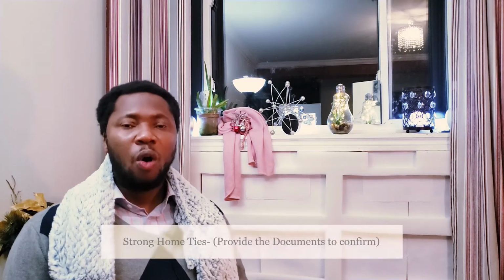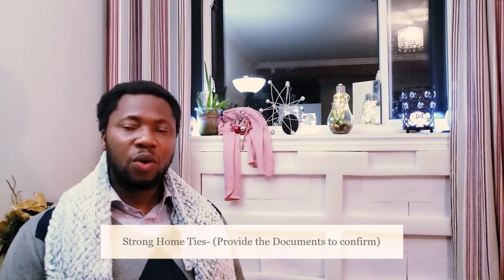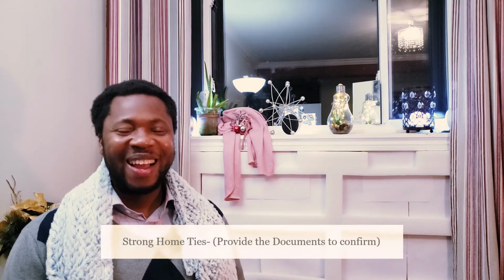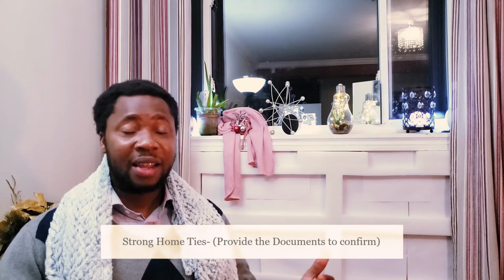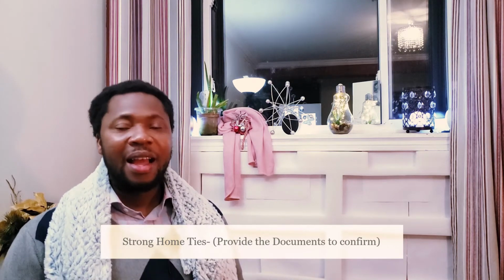And then you also need to have what we call home ties. So home ties is basically the requirement for a study visa in Canada that by the time you are done with your school in Canada, you are supposed to go back home. I know that sounds funny because many people that want to come to Canada to school eventually want to stay back. And the good thing is that the Canadian government actually wants you to stay back in Canada. But the requirement for studying is that you have to go back. So that looks like a double standard. They want people, but at the same time, they want you to go back.